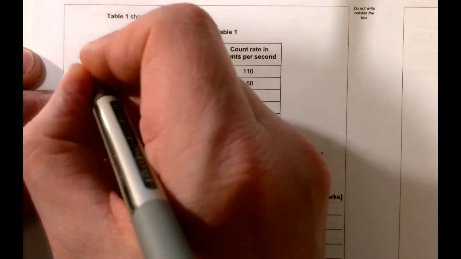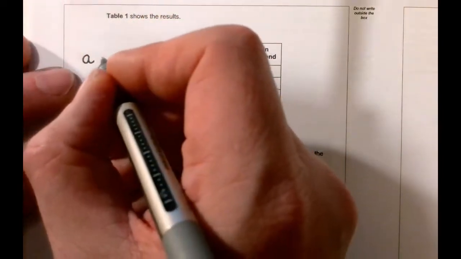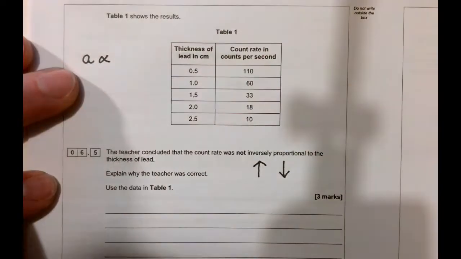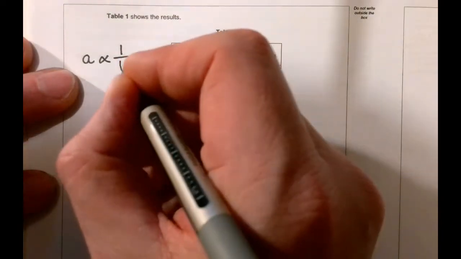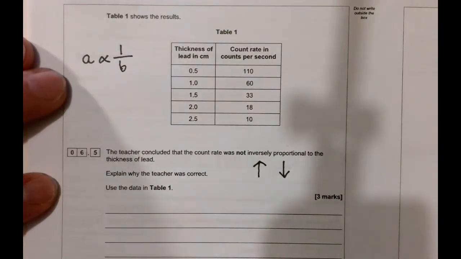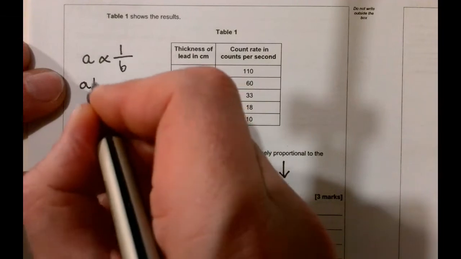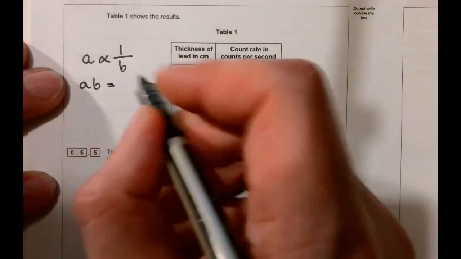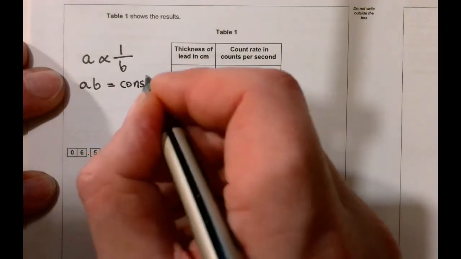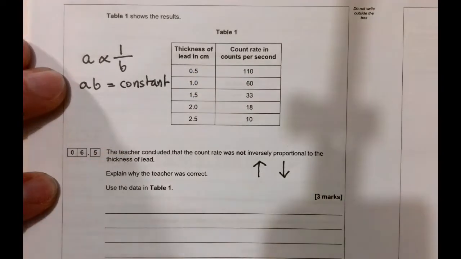If something is inversely proportional, it means A is proportional to 1 divided by the number. That means that if you multiply the two numbers together, you should get a constant, a number that stays the same.